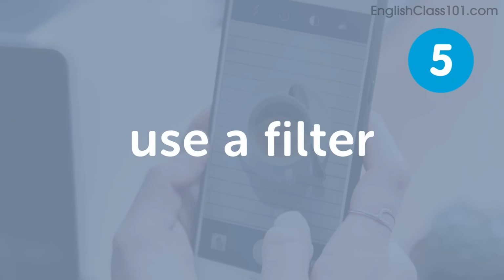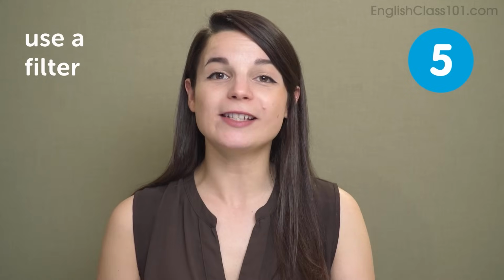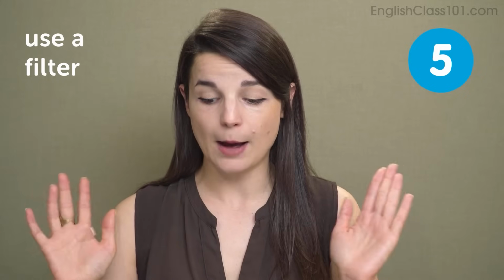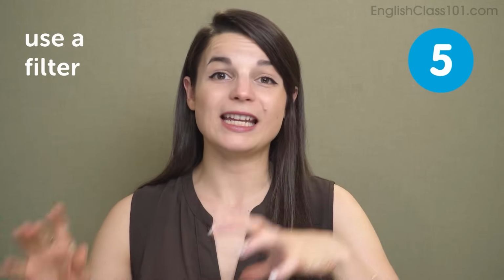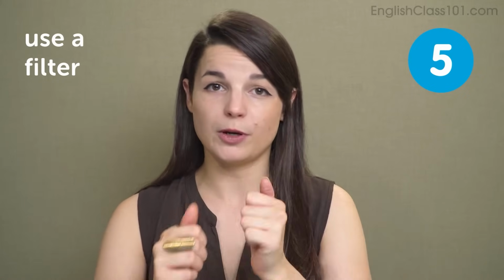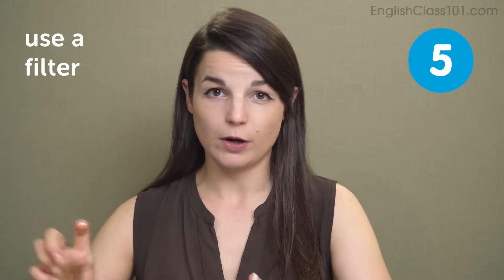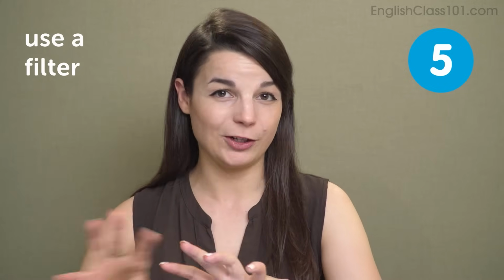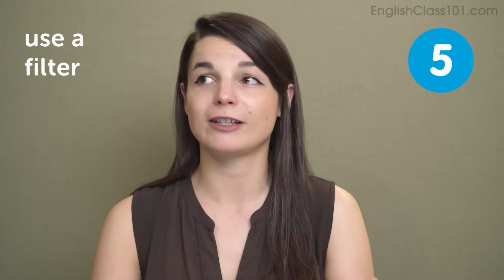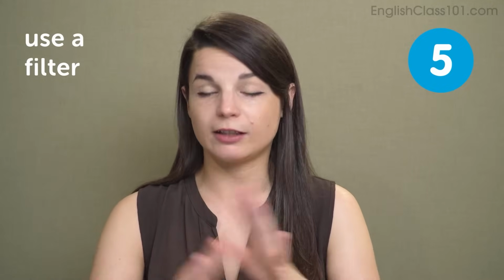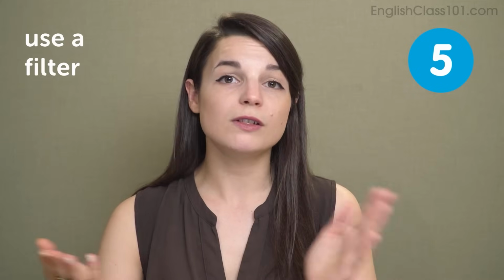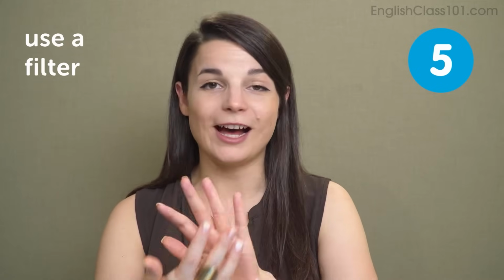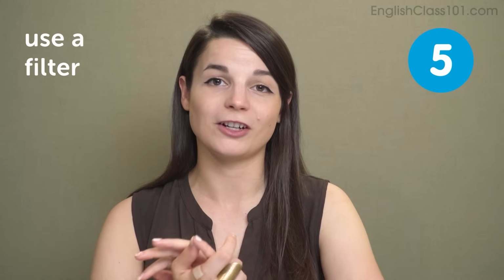Use a filter. The next verb is use a filter. To use a filter. This is a verb or a phrase that we can use on Instagram. So on Instagram, when you upload a picture, you can choose from what are called filters. They make your picture look a little bit different. Each filter creates a different view or a different look for your picture. So to use a filter is the verb that we use to talk about applying that filter to your picture.